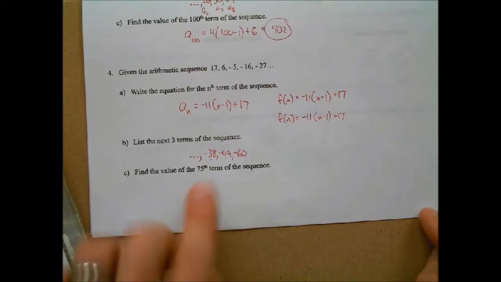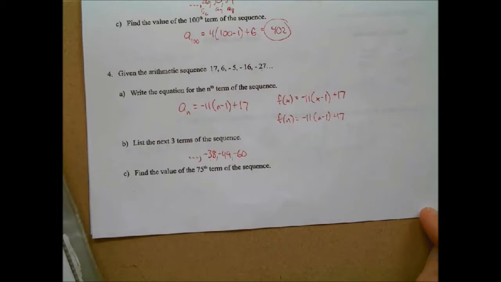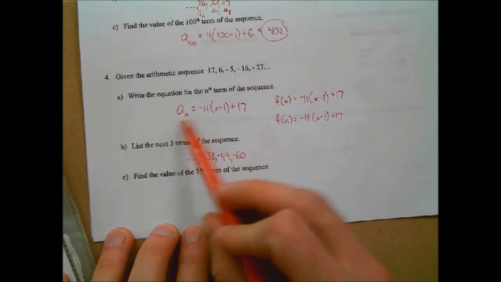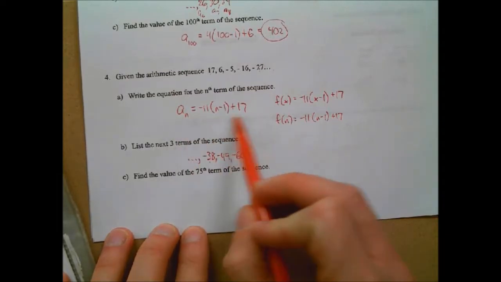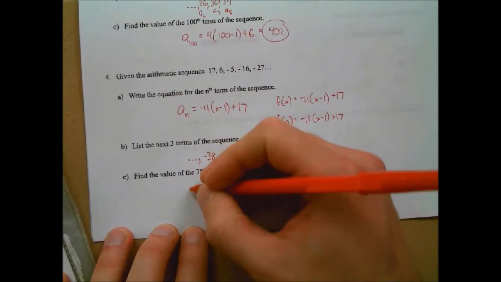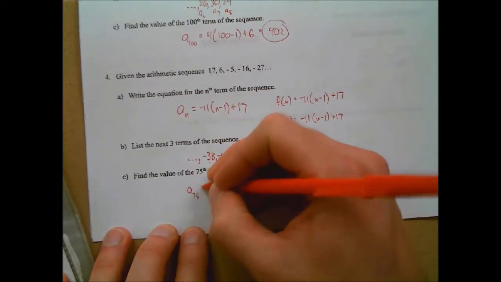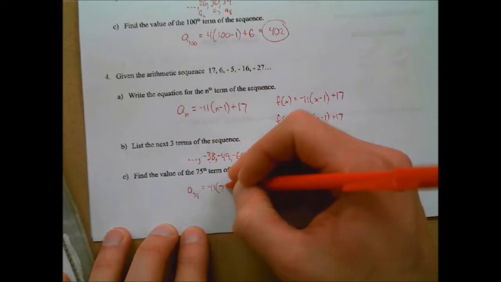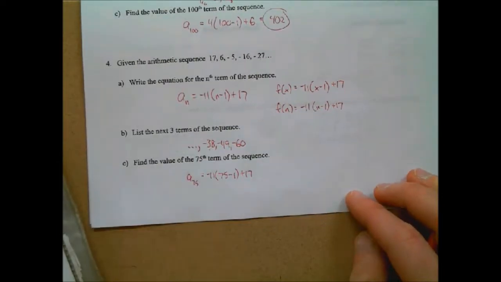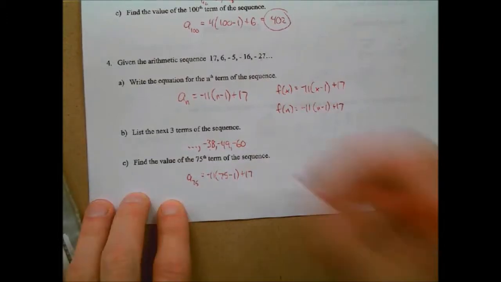Next, we're going to do the 75th term. Okay. So that's 75. We're going to plug it into our formula. Simon, where does it go in our formula here? The 75th. Uh-huh. It goes in the n. N, and we're going to put in 75, right? The number 75. So negative 11 times 75 minus 1 plus 17. Okay. Simplify. You can use your calculators. Okay, I get negative 797.